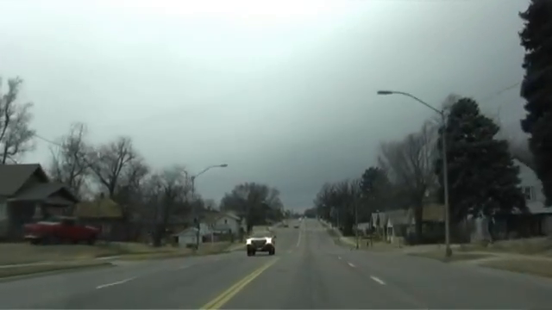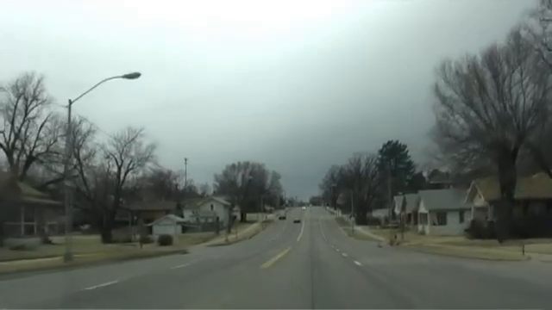I'm gonna head down this road. The sky looks kind of neat over there. Yeah, it does. Strange, some clouds.